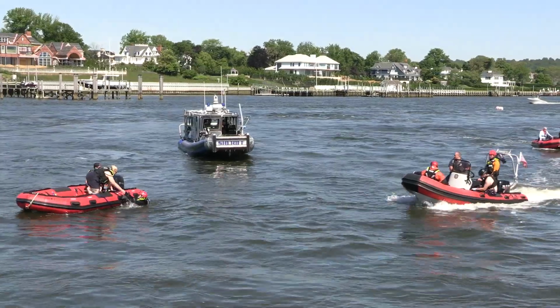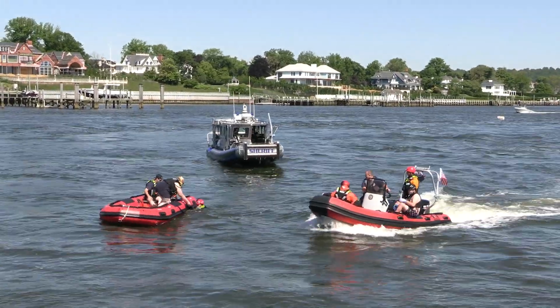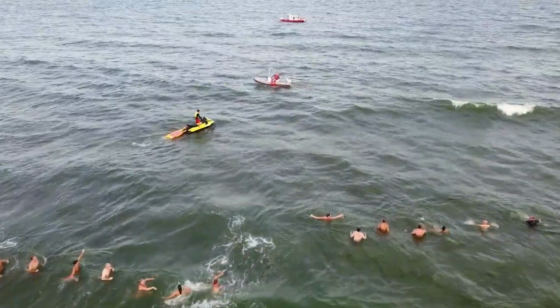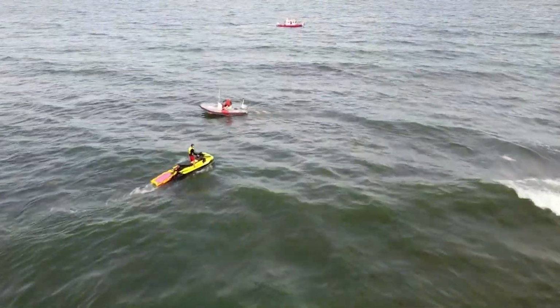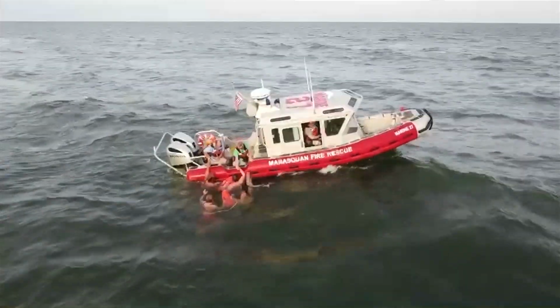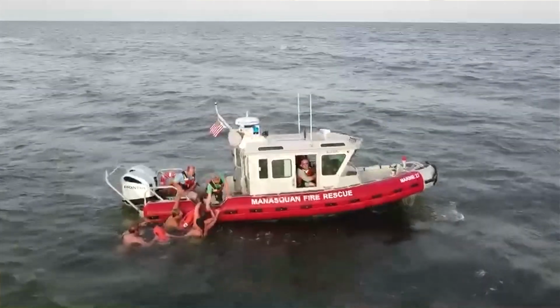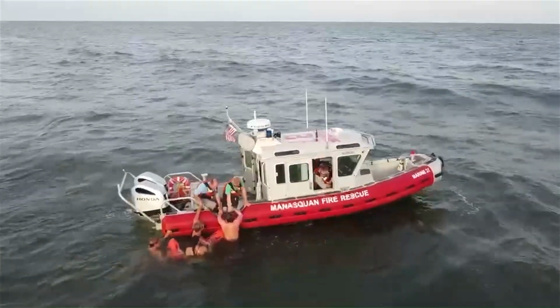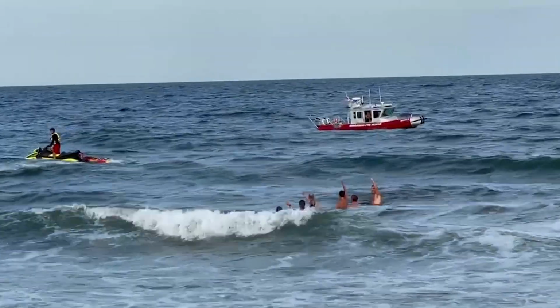You're going to see there's a lot of assistance from our surface assets. A lot of marine units are going to arrive on scene. That jet ski, those boats, they're going to help orient the search and assist in firefighter accountability and assistance if they need it.